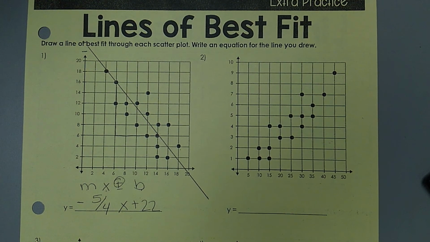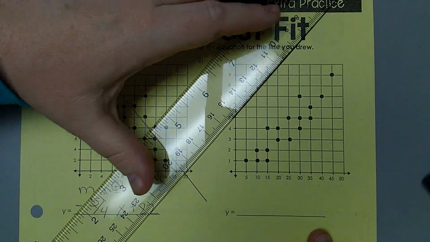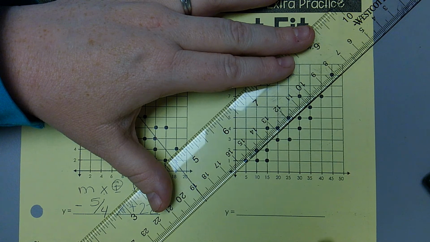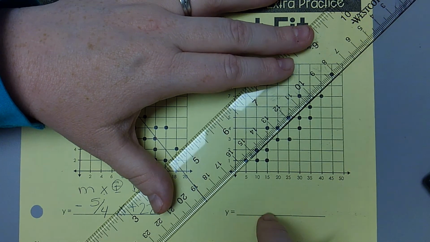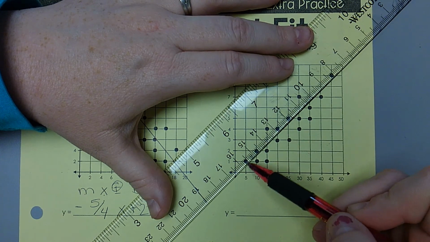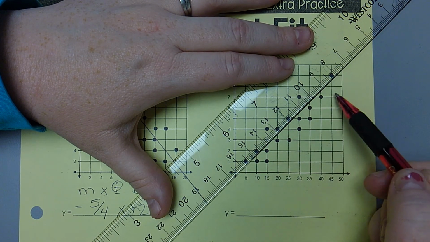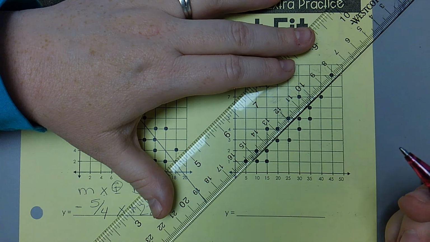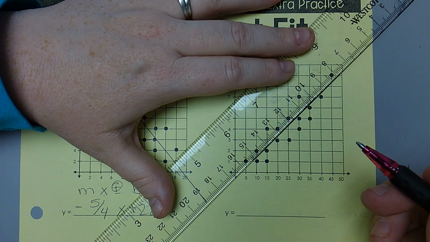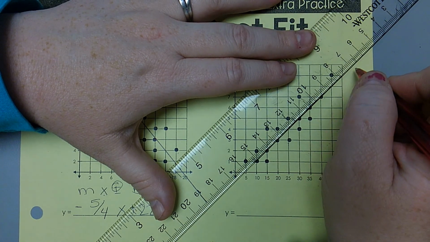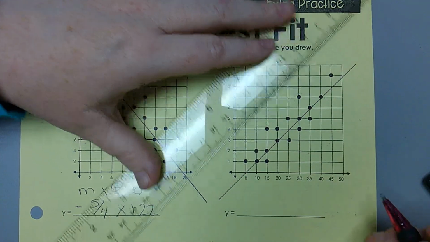Next one. Line of best fit. Ooh, we might have a negative y-intercept here. I count 7 and 9, then 10. It's not going to be perfect. All of these go right through it, so let's do that.